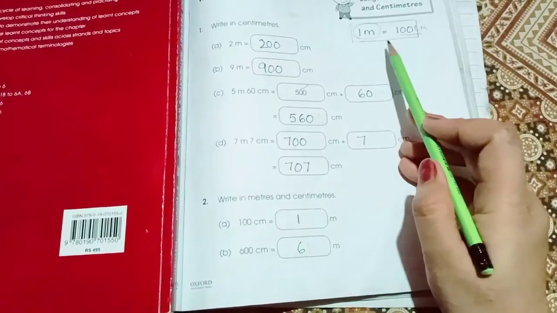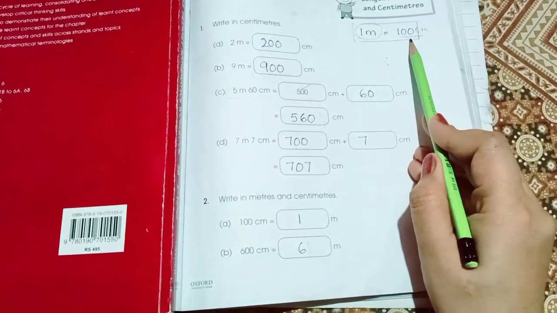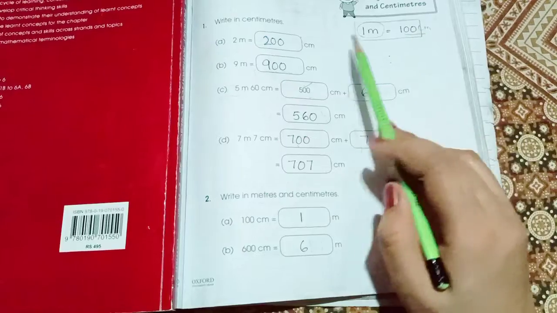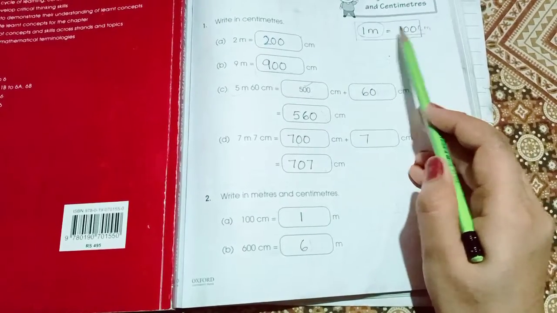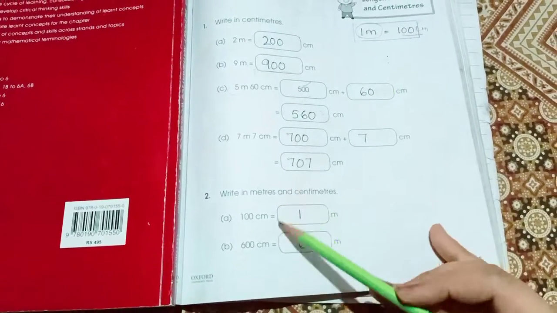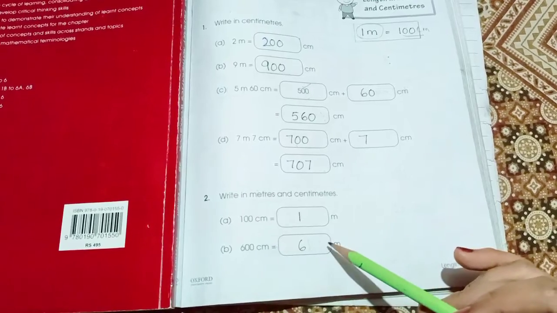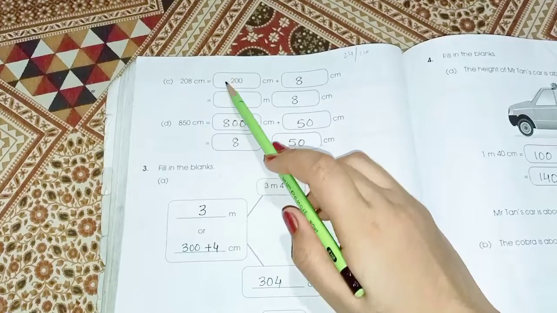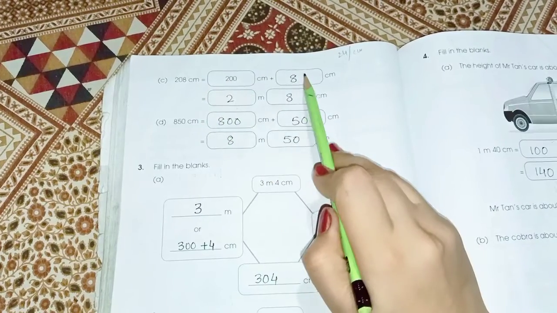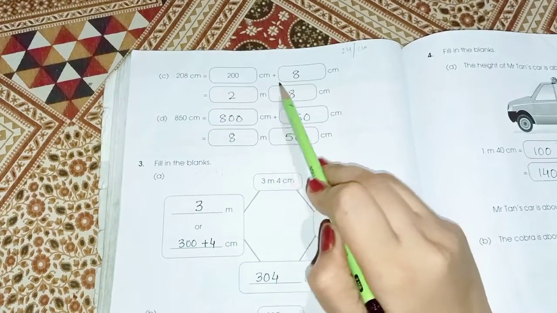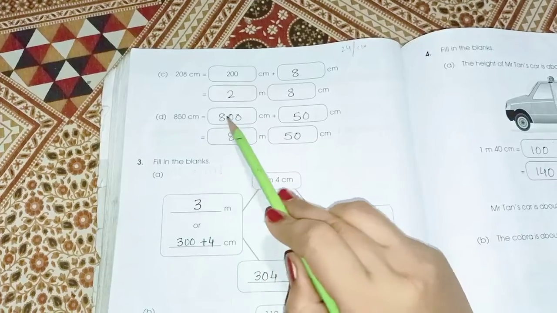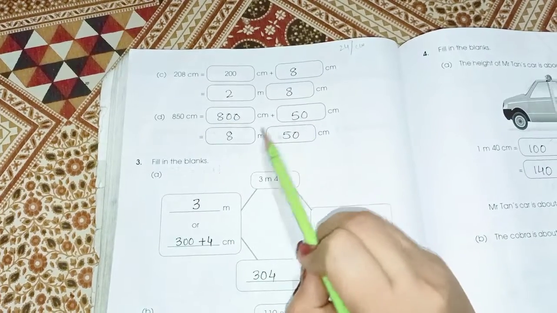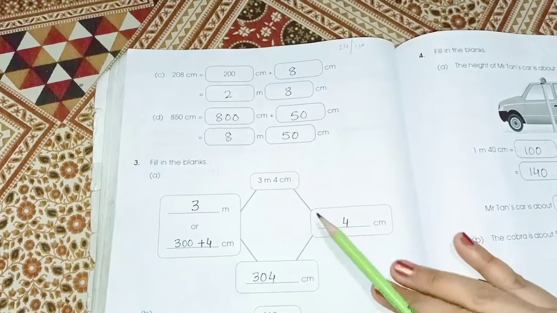If 1 meter is equal to 100 centimeter, so 100 centimeter is equal to 1 meter. 600 centimeter is 6 meter. Same as it is. 200 centimeter and 8 centimeter, 2 meter 8 centimeter. 800 centimeter and 50 centimeter, 850.